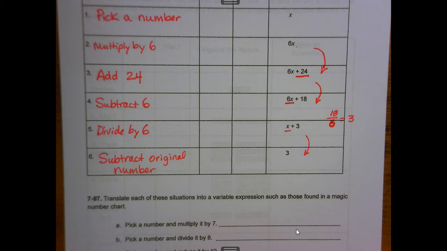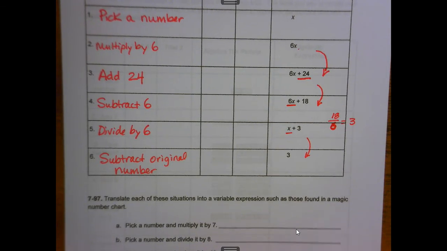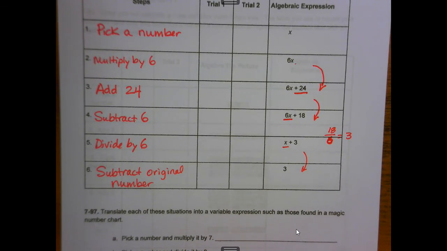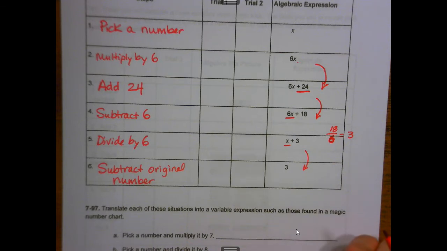And I'm going to do just one trial because I'm hoping that you did your own trials, but I'm going to show you that I can make this work as best as I can, and you probably made it work really super well.